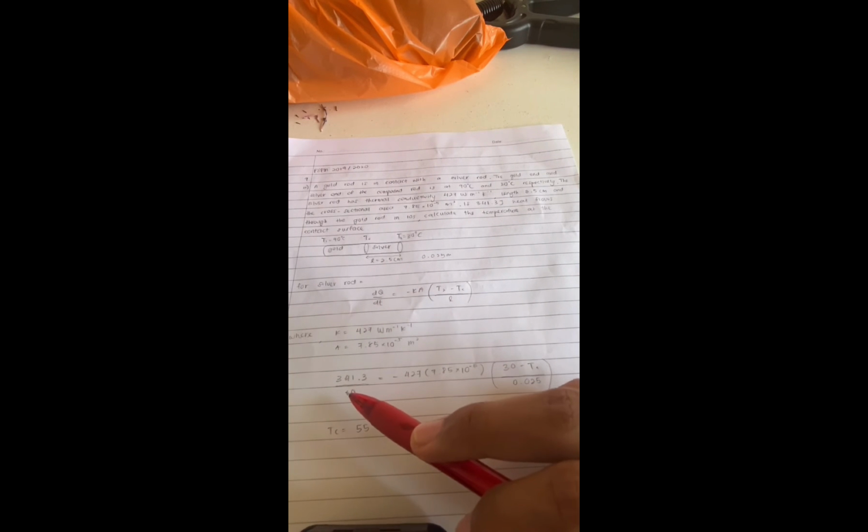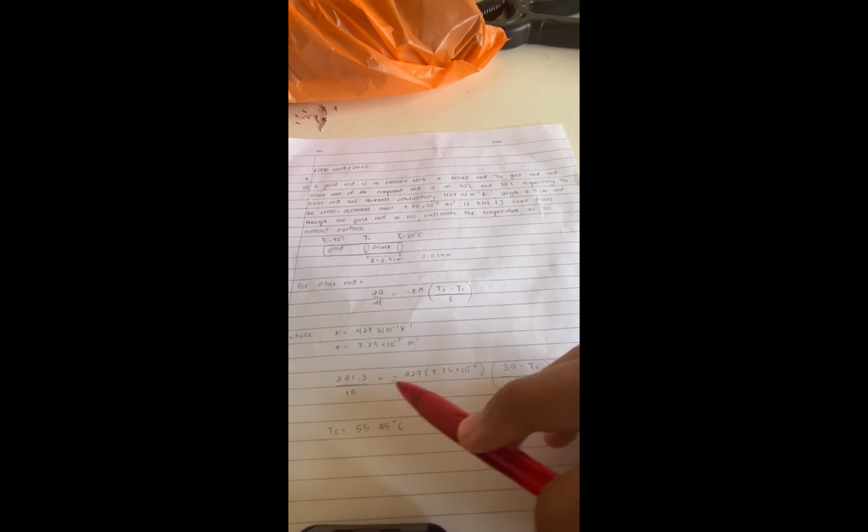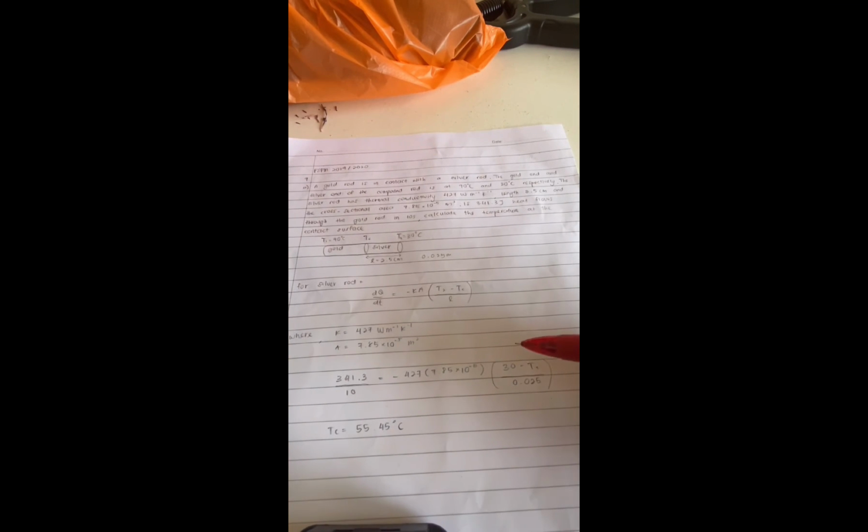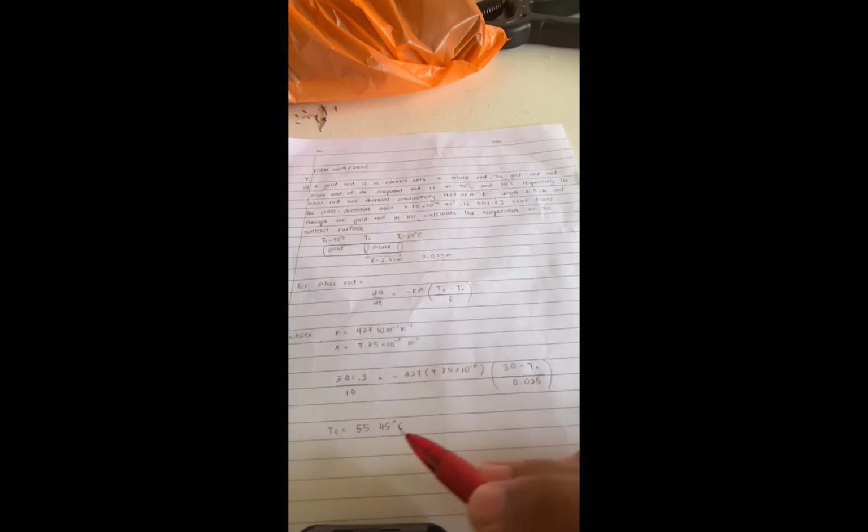So dQ over dt sama dengan 341.3 over 10 sama dengan negatif 427 darab dengan 7.85 exponent -5, and then darab dengan T2 kita 30 tolak dengan TC over 0.025 meter. So TC kita akan dapat 55.45 degree Celsius.